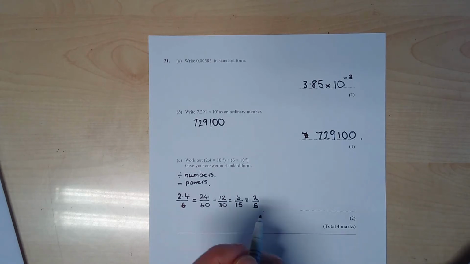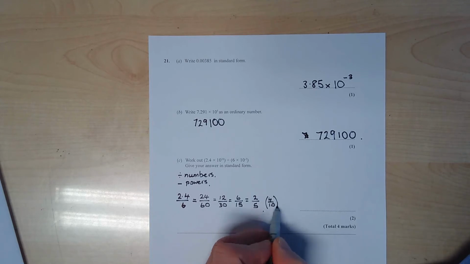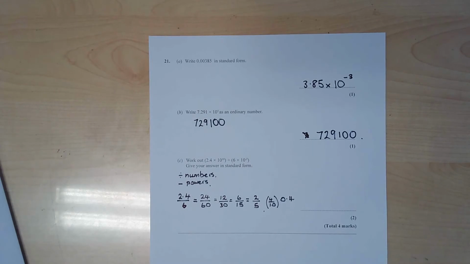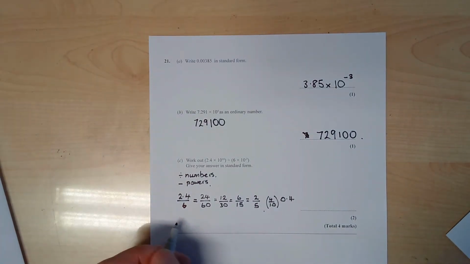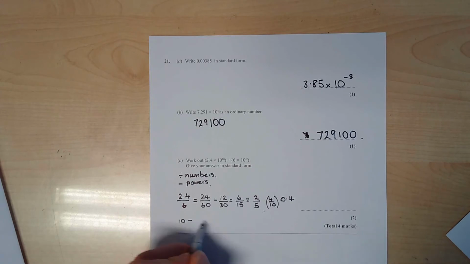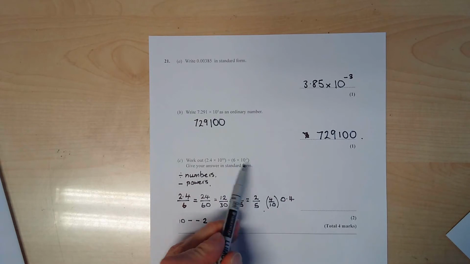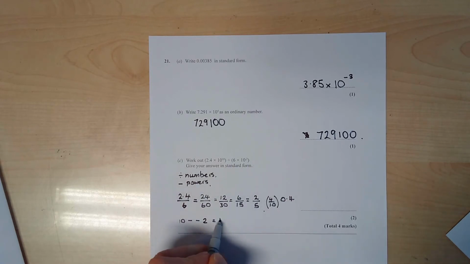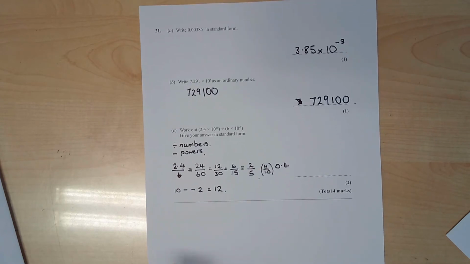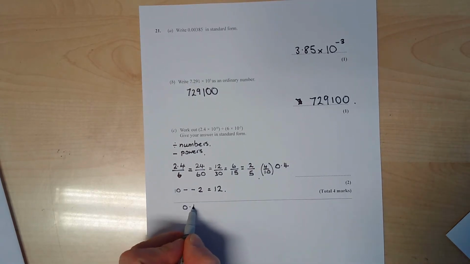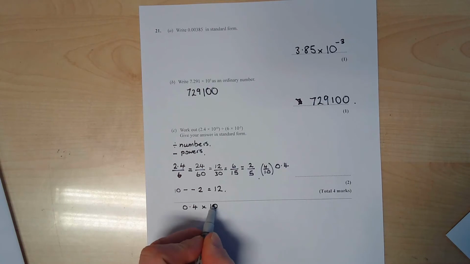Okay, that turns out to be, well, we can start to think about this as 4 over 10, which would be 40%, so 0.4. Okay, the powers would be 10 take away negative 2. So taking away the powers would be 10, take away because it's a divide negative 2. So we can see that's going to be 12. So far, let's move this up a little bit so you can see. So far we have got 0.4 times 10 to the 12.